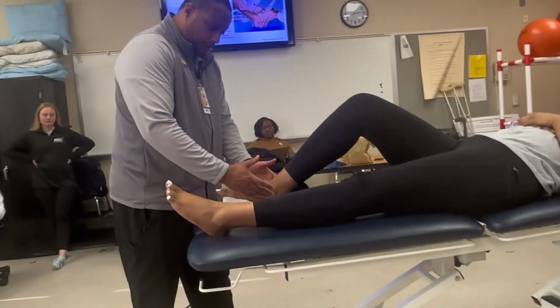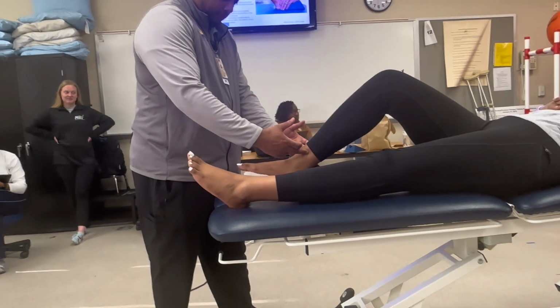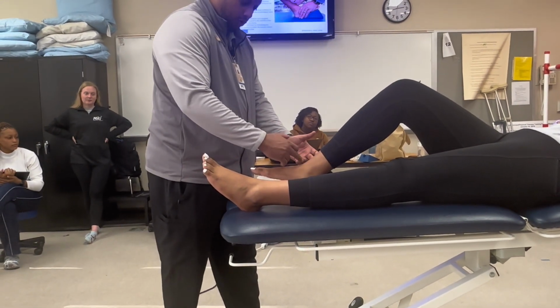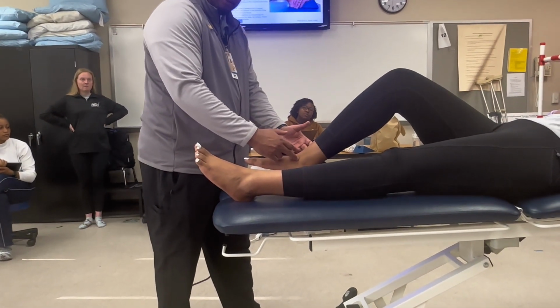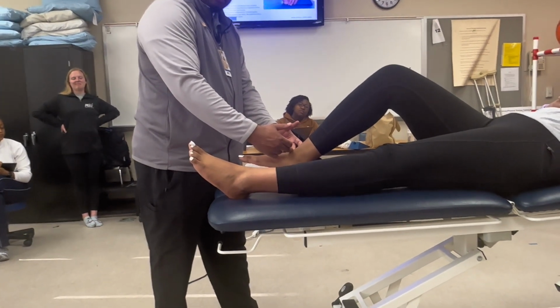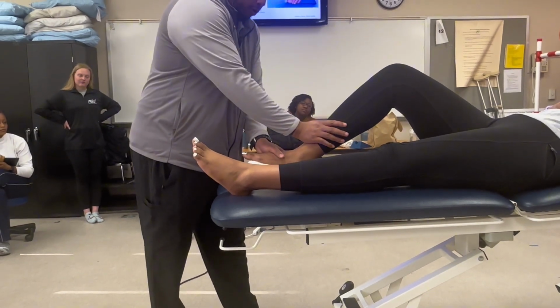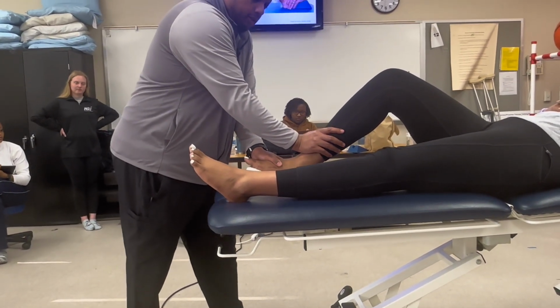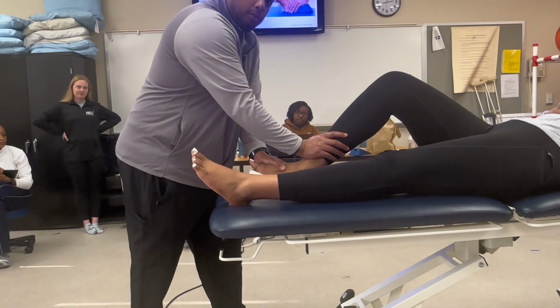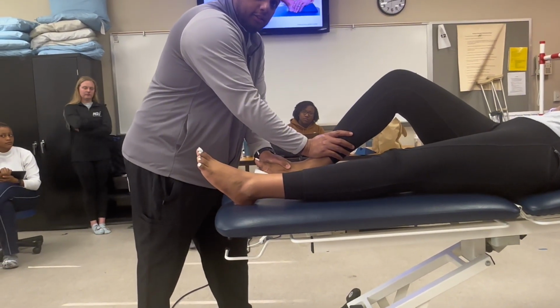If I come here, I'm going to mobilize the distal tib-fib, which is concave, and we have our talus, in a sense, the convex. And so I'm mobilizing the distal tib-fib posteriorly. So I'm mobilizing concave on convex.